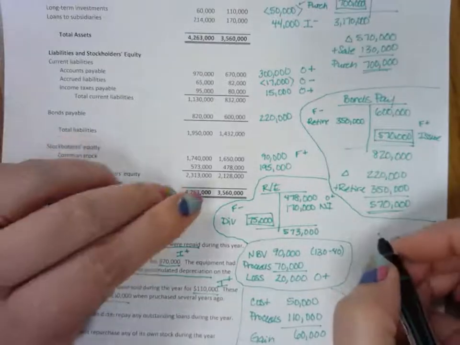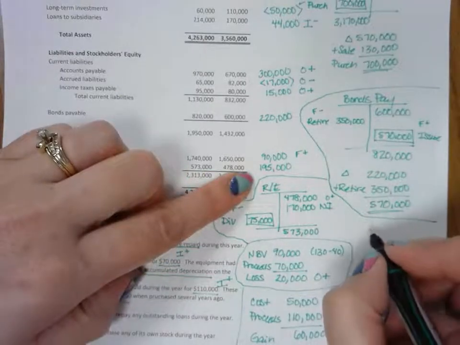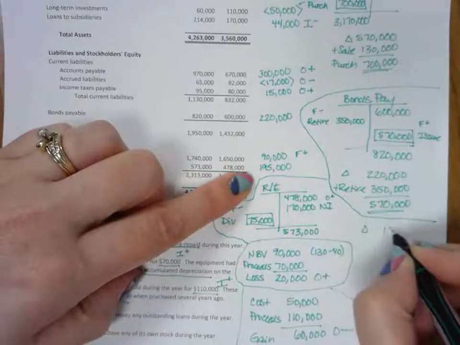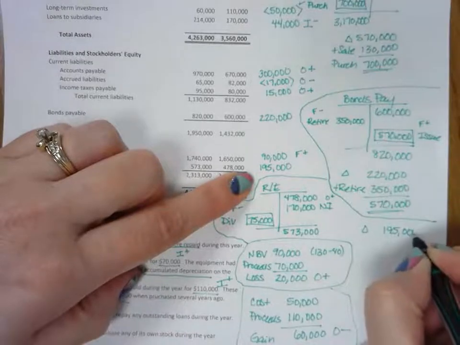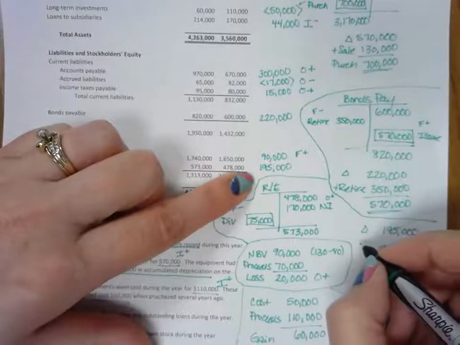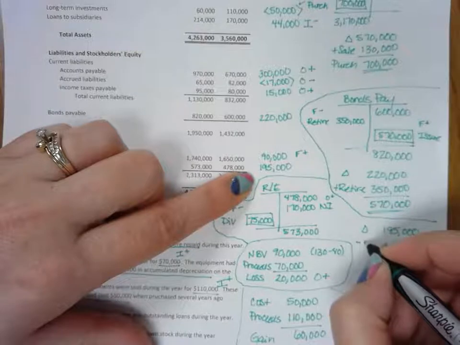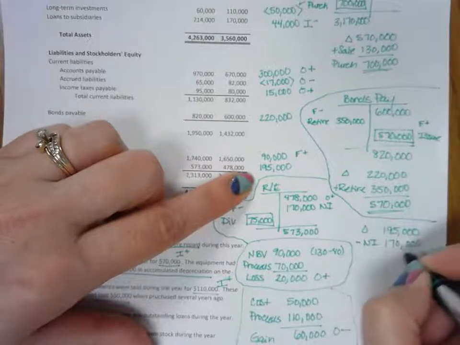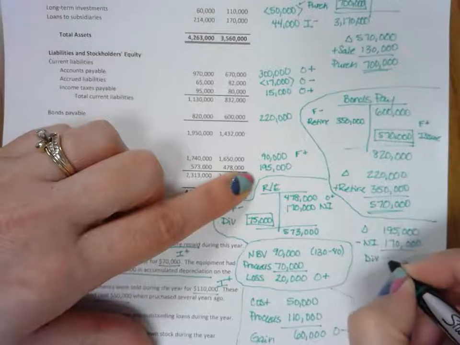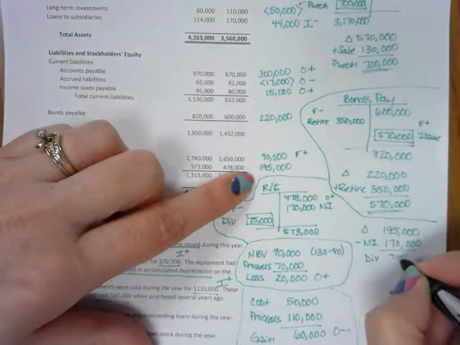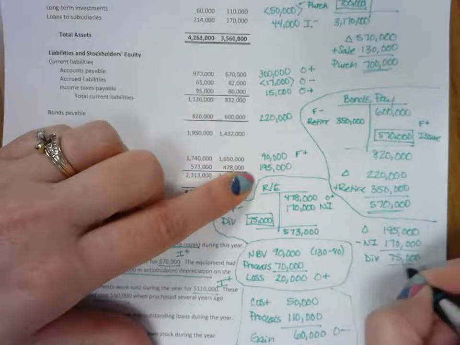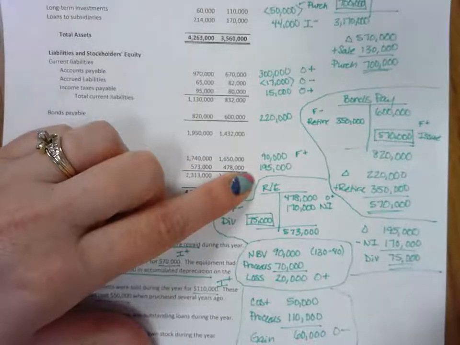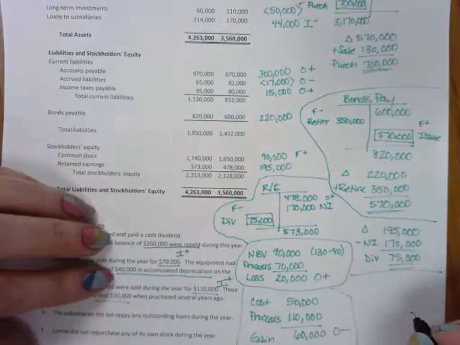Because if we want to do that thing where we look at the change, we said, okay, we have a change of 195,000. And this time we have to say minus net income of 170. Gives us our dividend of 75,000. So same end result, whichever way is easier for you to calculate that.